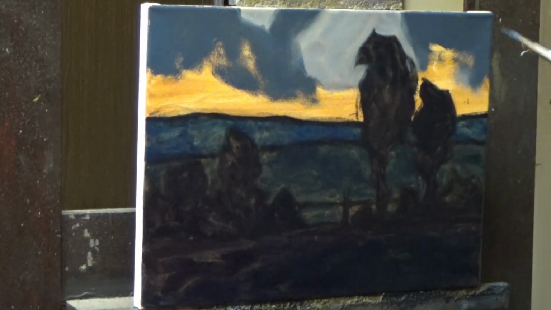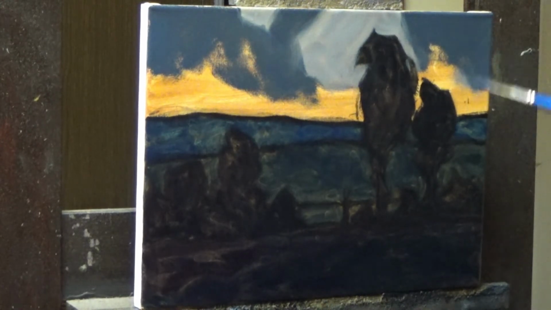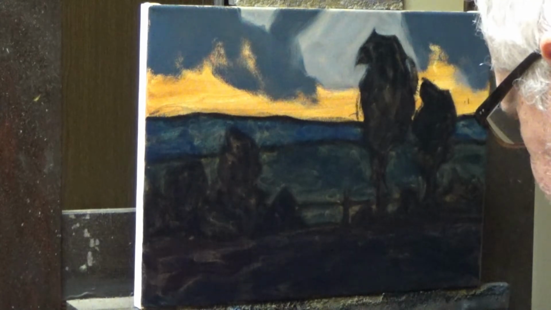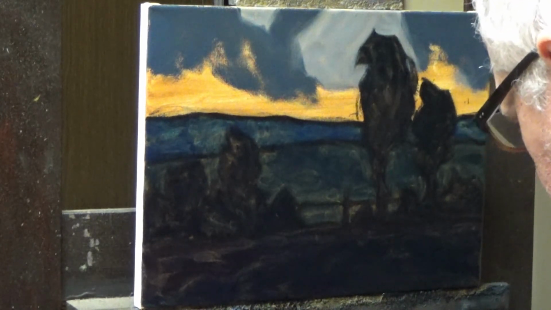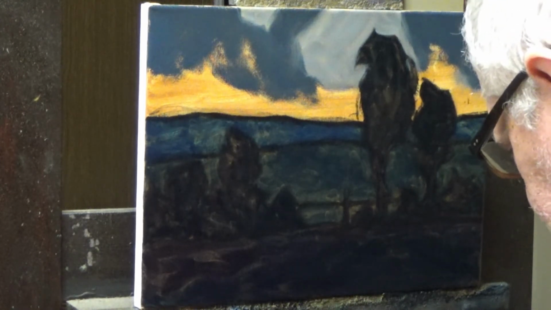I'm using, what is this now? Ultramarine blue, cobalt blue, raw umber, and just a hint of white. Just a bit of white. I'm going to add just a little more white as we get closer to the edge of these trees at the bottom here.